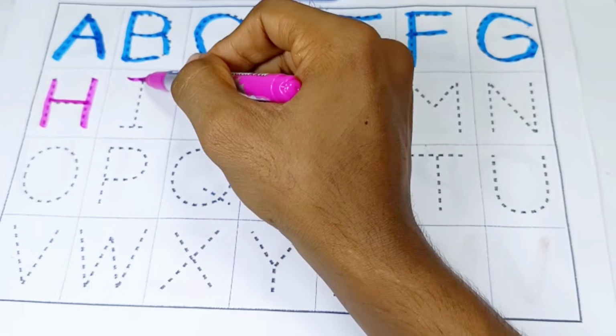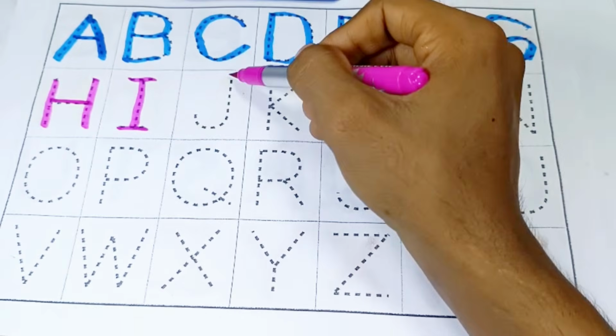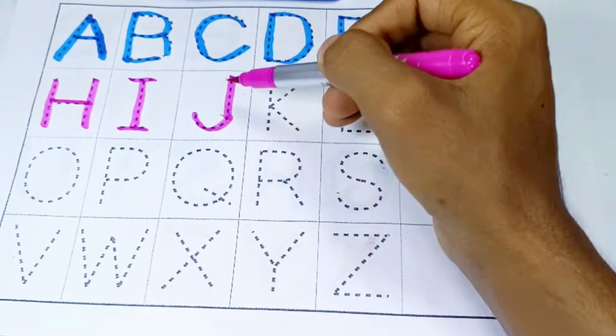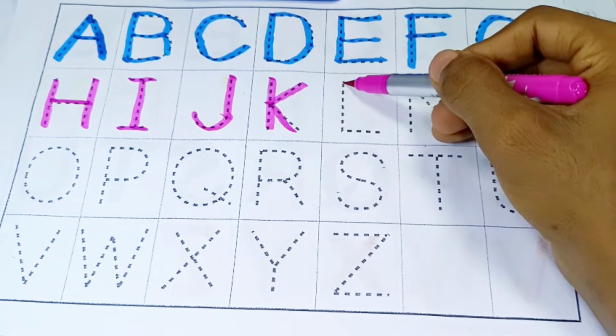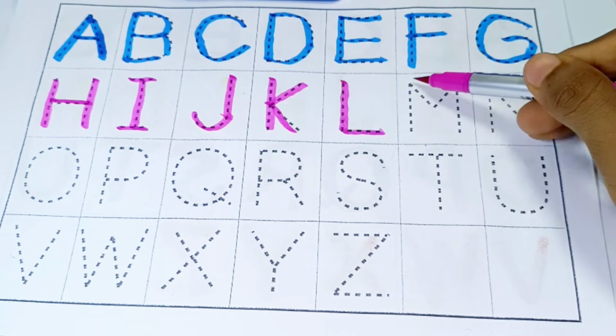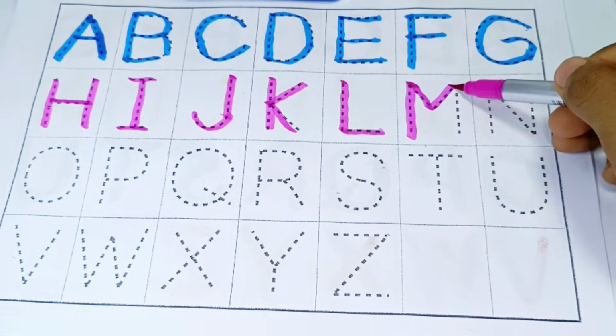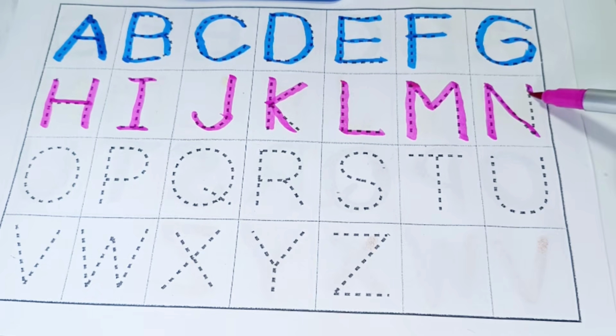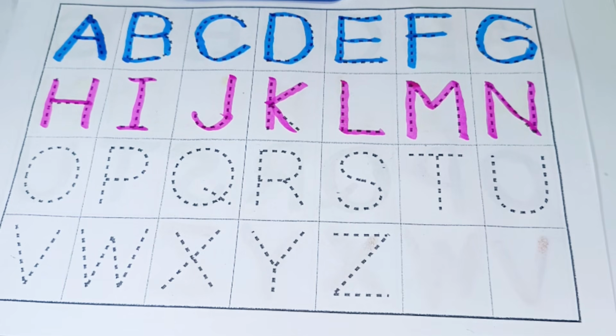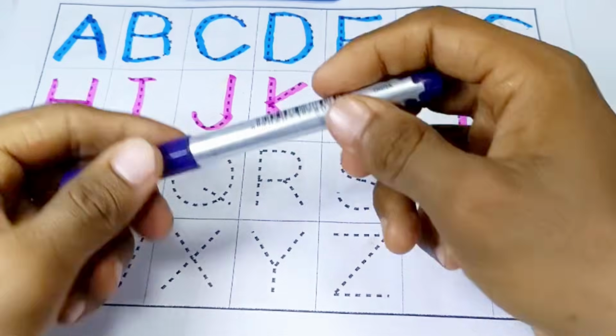H for helicopter. I for ice cream. J for joker. K for king. L for lion. M for moon. N for nose. Kids, now you draw O and use purple color.